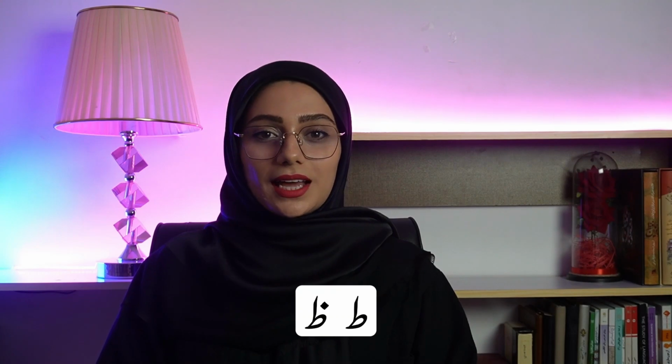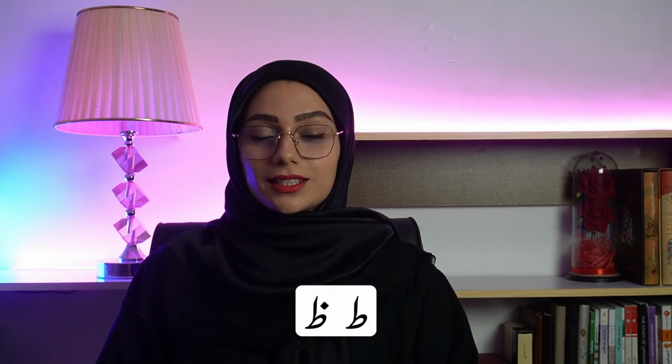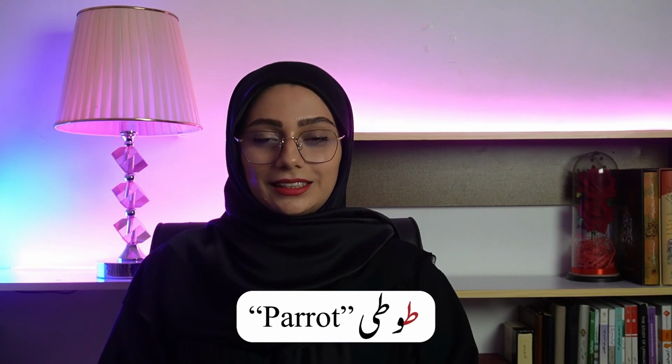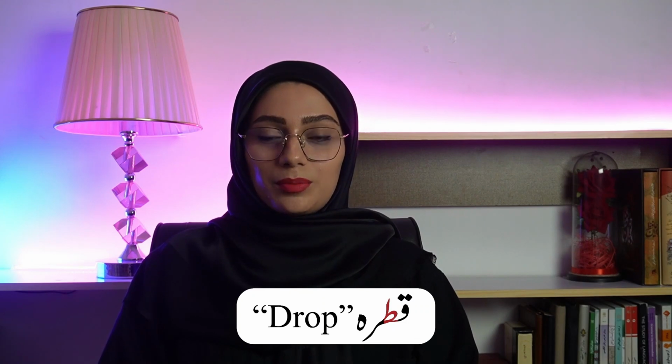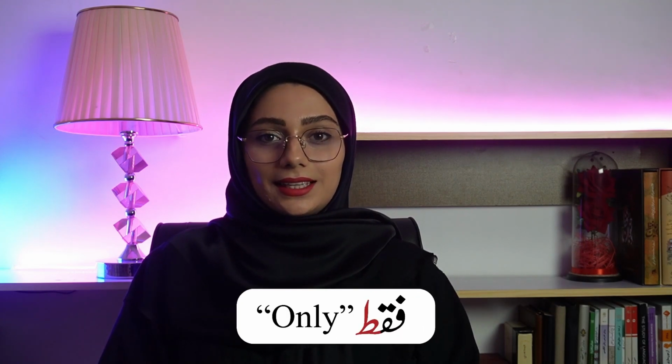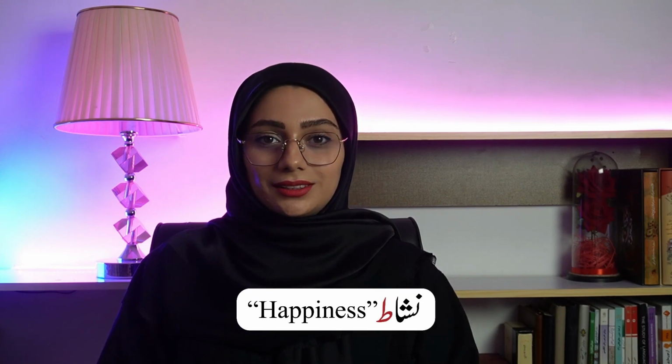The next pair of letters are ta and za, which have the same form, except za has 1 dot. They both have 4 forms and can connect to both the previous and following letters. Here are some examples of ta. In the initial position, tuti. In the middle position, qatre. In the final position, faqat. And the independent or detached form, neshat.